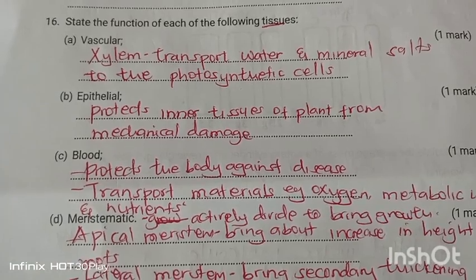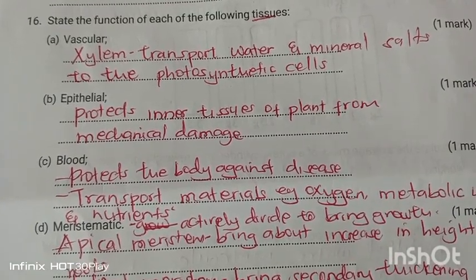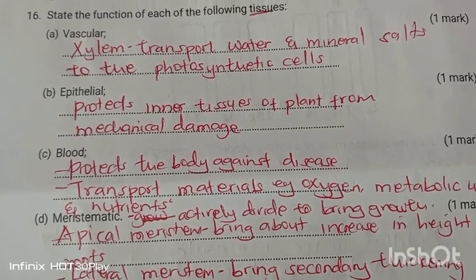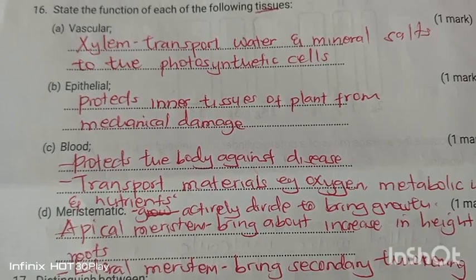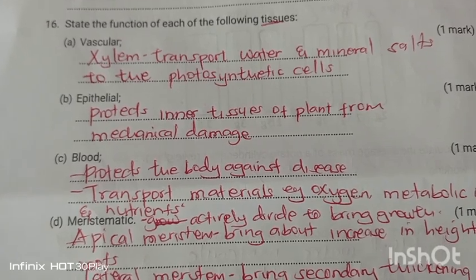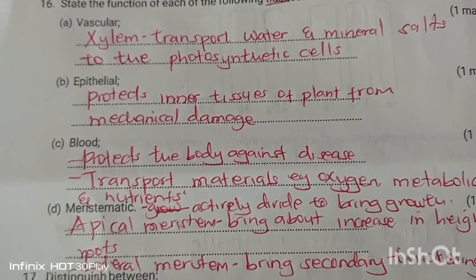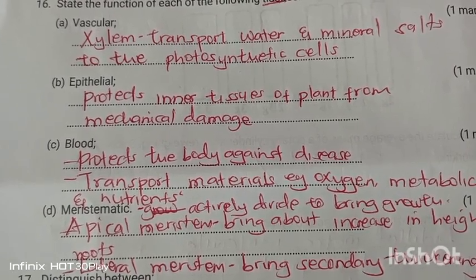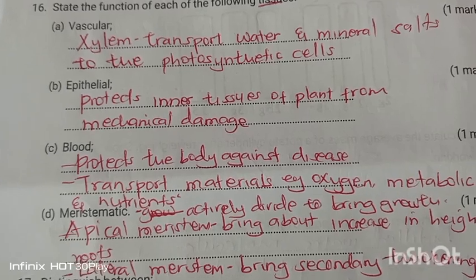State the function of each of the following tissues. Xylem and phloem are the vascular tissues. Xylem transports water and mineral salts to the photosynthetic cells. Phloem transports manufactured food. Epidermal cells protect the inner tissues of a plant from mechanical damage.